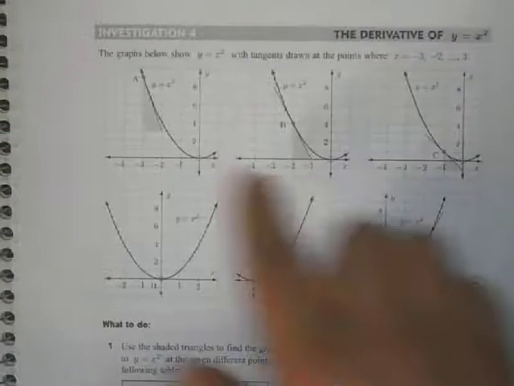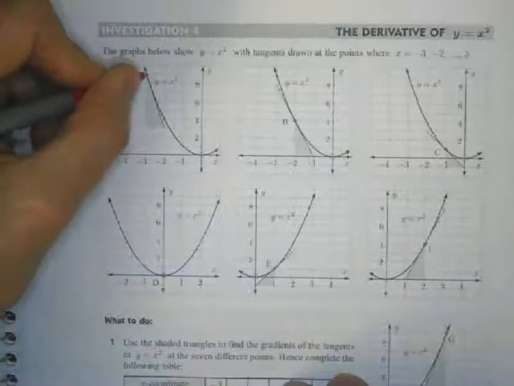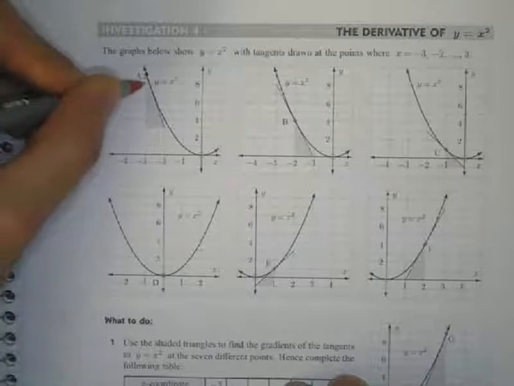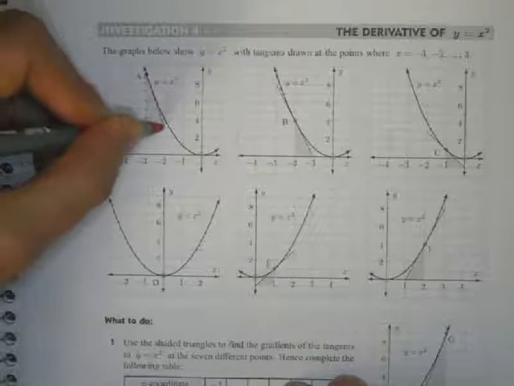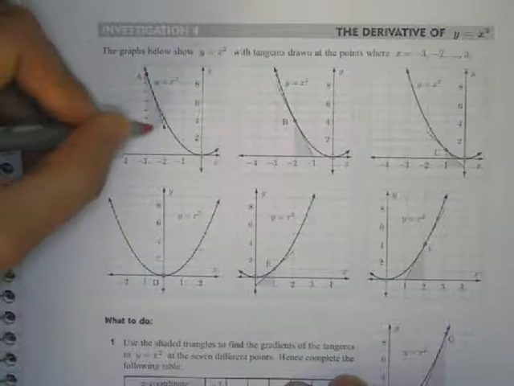Okay, in this example here we've got the equation y equals x squared. Now, at the tangent at x equals -3, what is the slope? If I look here, it goes down 1, 2, 3, 4, 5, 6, and over 1, right? So this slope is down 6 over 1.